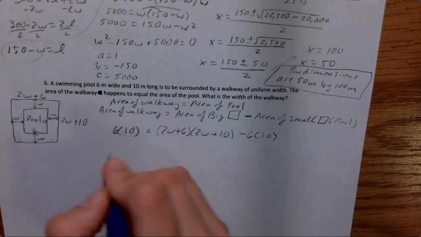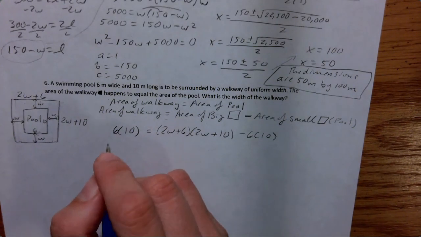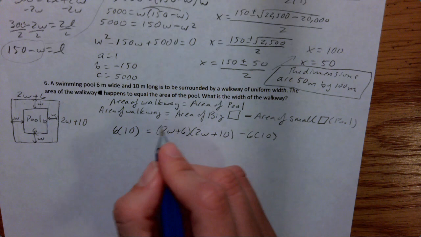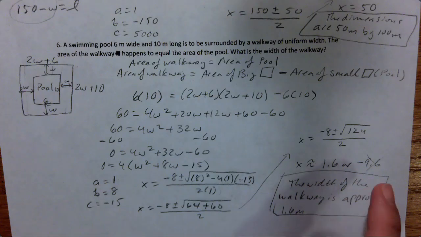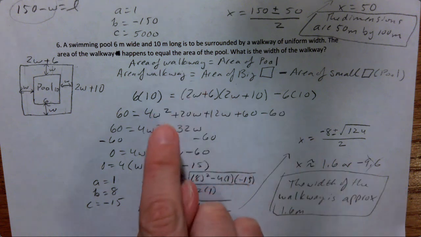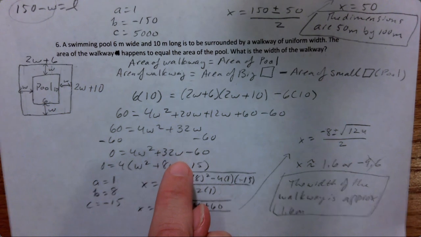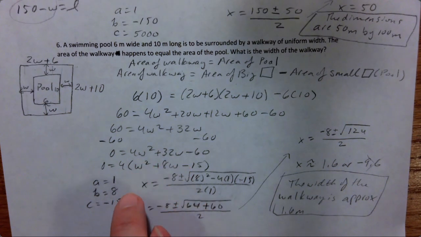So here, if you want to try to do this, go ahead and distribute, see what you get, then solve it using the quadratic. So go ahead and pause the video and see what you get. Okay, so we got the width of the walkway is approximately 1.6 meters. Again, when we got to this point of our quadratic, you could factor out a 4 from each of them, just to make it simpler. You could use 4, 32, and negative 60 in the quadratic formula. It's just bigger numbers to work with.